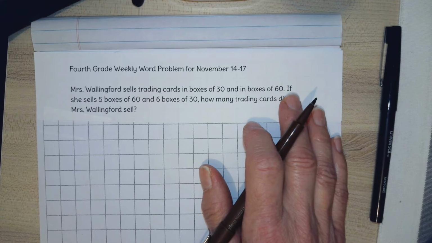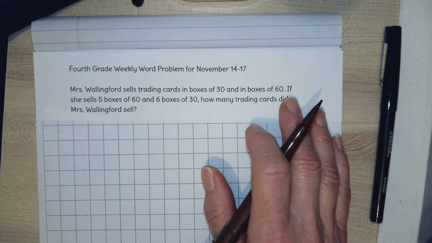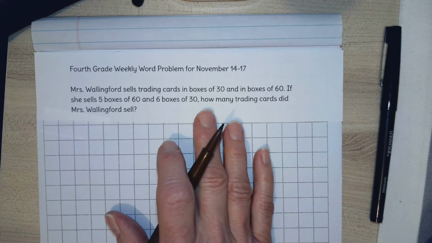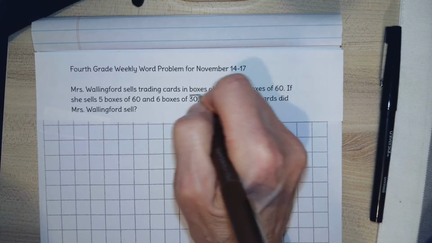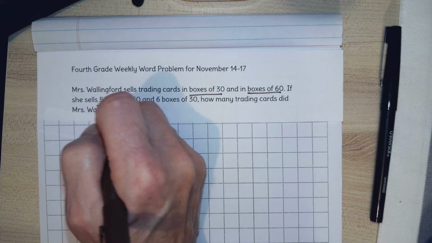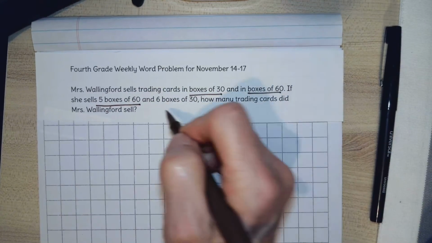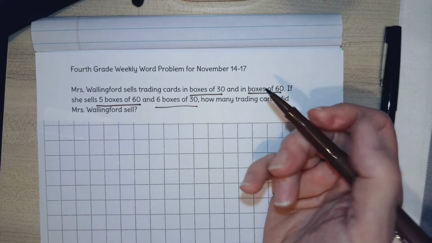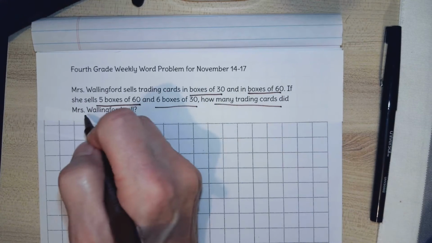Okay, so the first thing I'm going to want to do is to look at this word problem again and underline what the important information is that I need to solve the problem. So Mrs. Wallingford sells trading cards in boxes of 30 and in boxes of 60. If she sells 5 boxes of 60 and 6 boxes of 30, how many trading cards did Mrs. Wallingford sell?